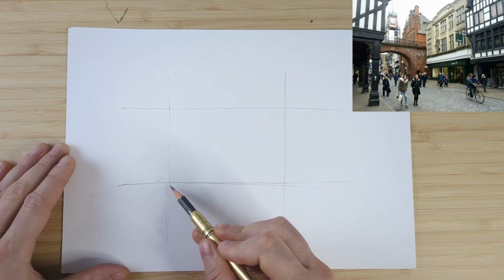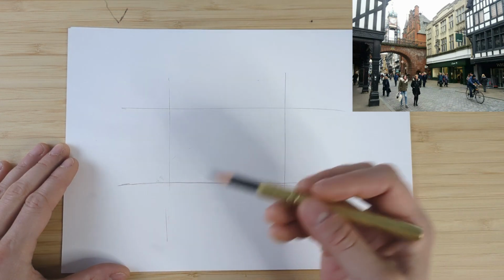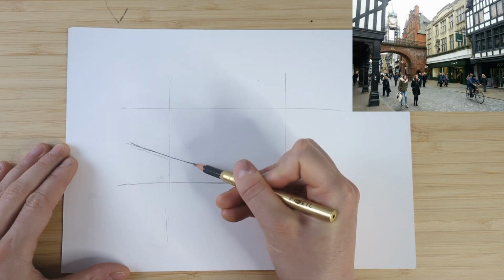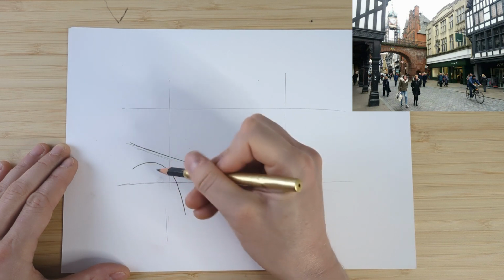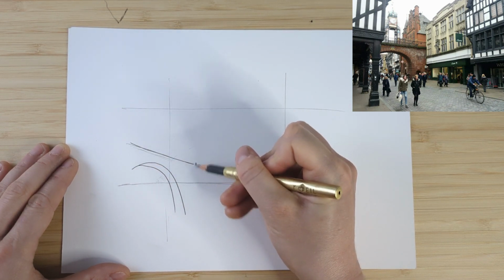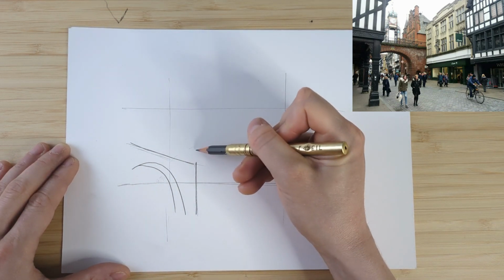I'm going to sit it on this point here, and we're going to do that arch. But remember, I said that I'm going to exaggerate the perspective of that arch. So yeah, it is a lot more exaggerated than the photo.